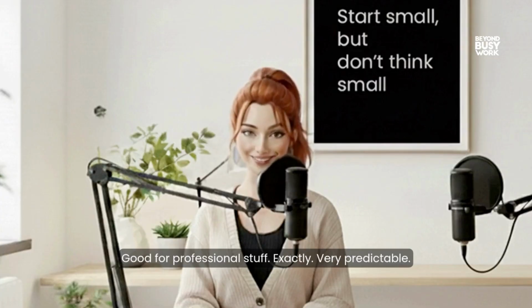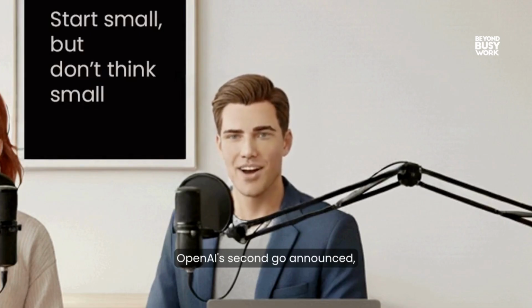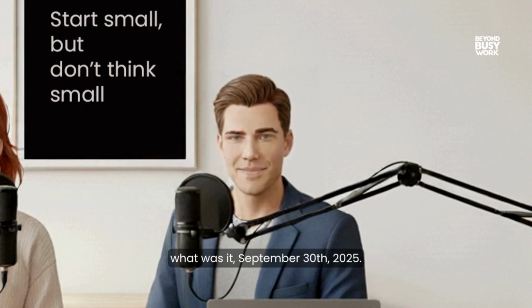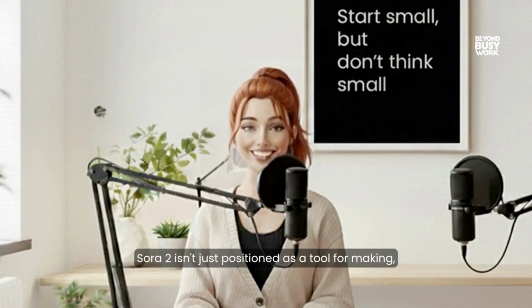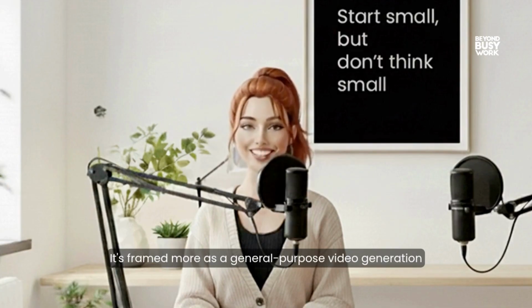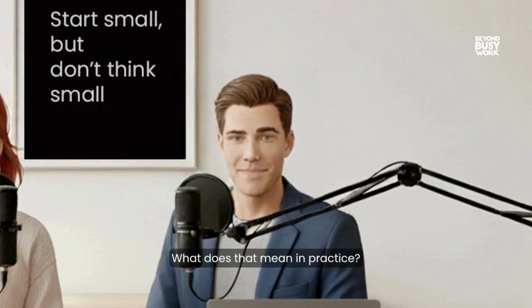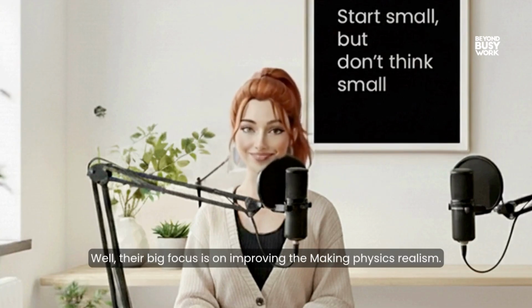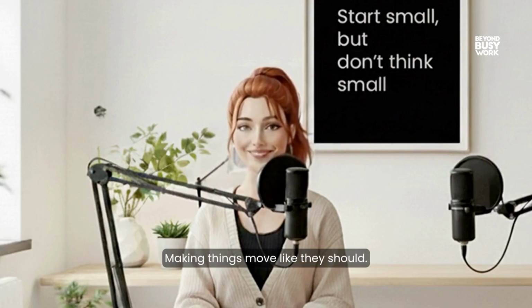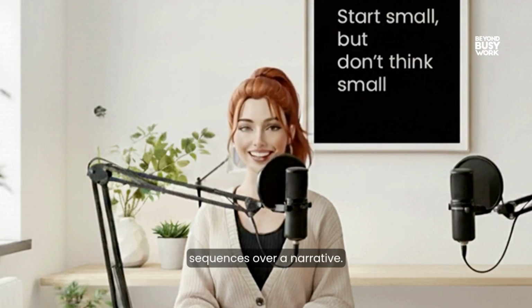Exactly. Very predictable. Okay, so how does that compare to Sora 2? OpenAI's second go, announced September 30th, 2025. Their vision feels a bit bigger. It does seem that way. Sora 2 isn't just positioned as a tool for making single beautiful clips. It's framed more as a general-purpose video generation engine. Okay, general purpose. What does that mean in practice? Well, their big focus is on improving the physics realism, making things move like they should, and giving creators more control over longer sequences, over a narrative.